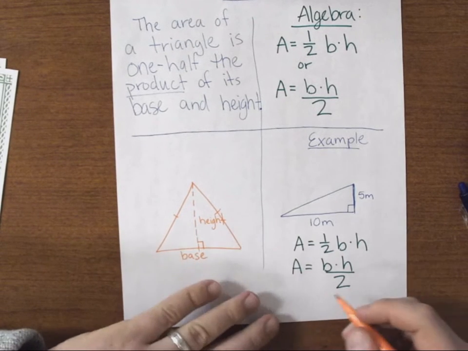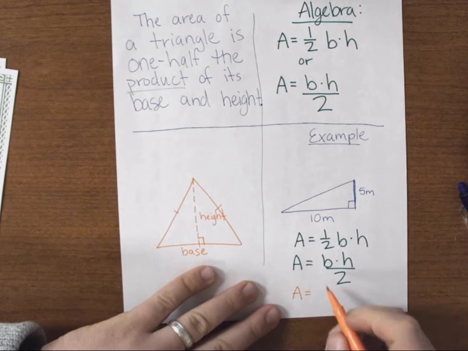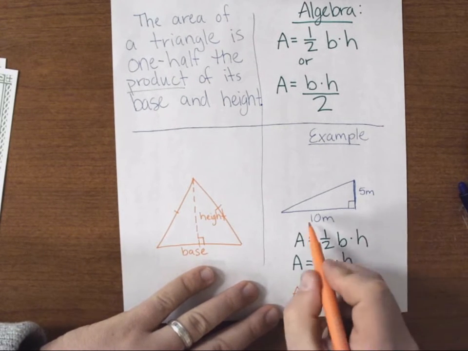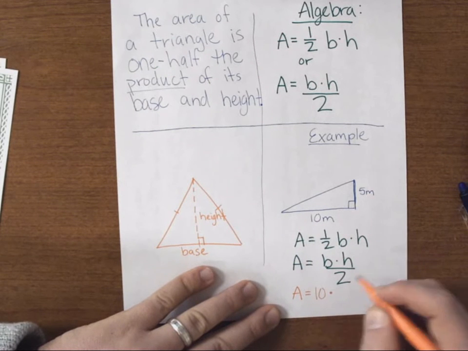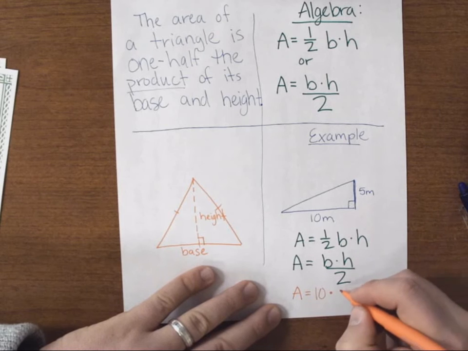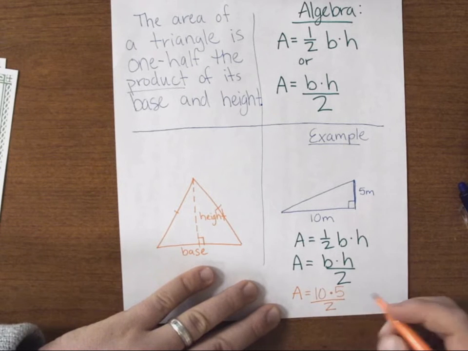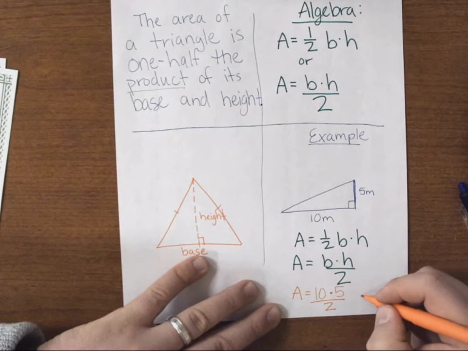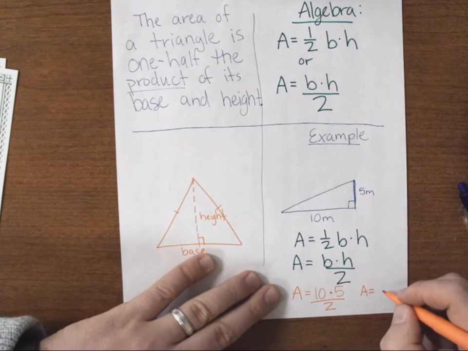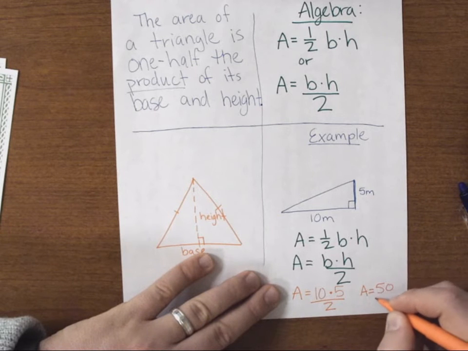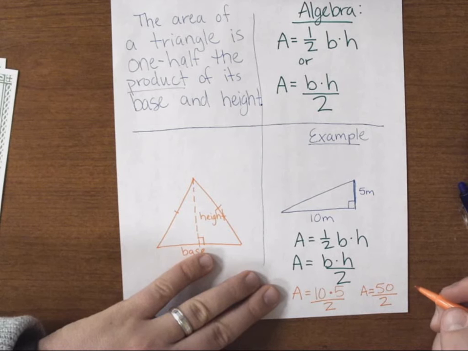So if I plug in the numbers, I have A equals, my base is my bottom number, 10, times my height is 5, and then we're going to divide that by 2. Okay, so if we do that, we get A equals 10 times 5 is 50 divided by 2.